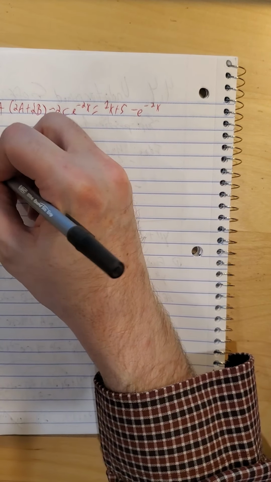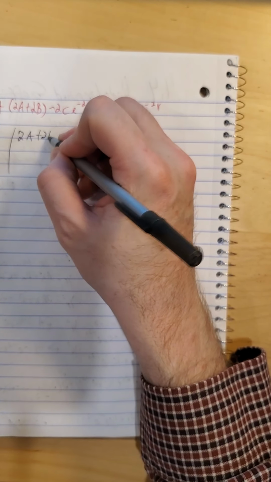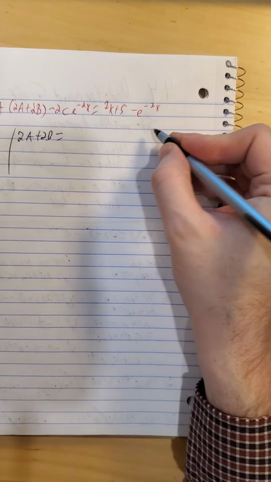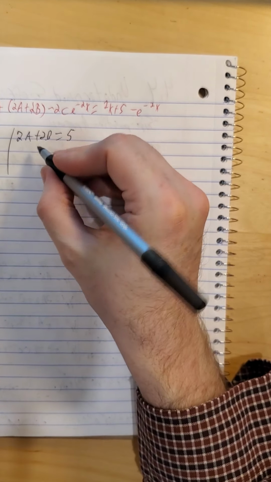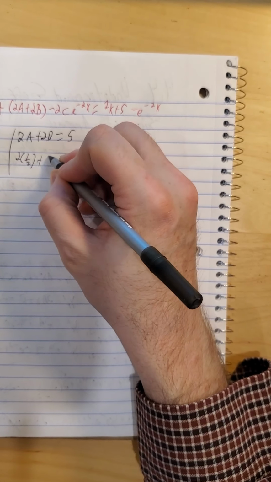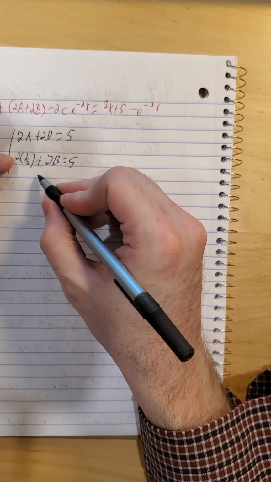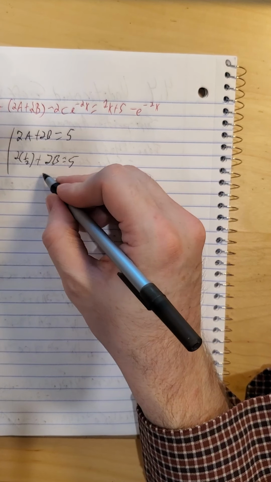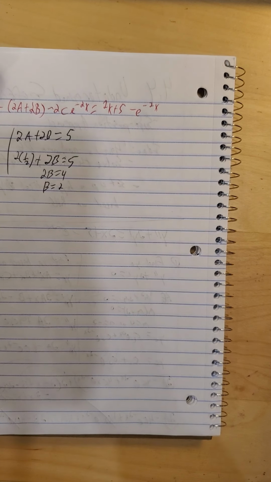So then a is a half. 2a plus 2b has to be worth a 5. Those were the only constants we had. And a is 1/2. So half of 2 is 1, 5 minus 1 is 4, so 2b is 4, so b is worth 2.